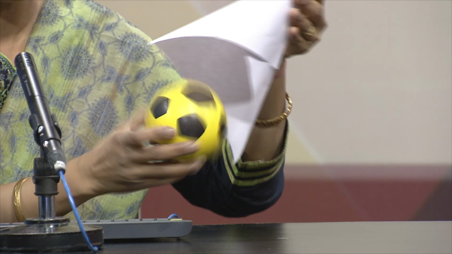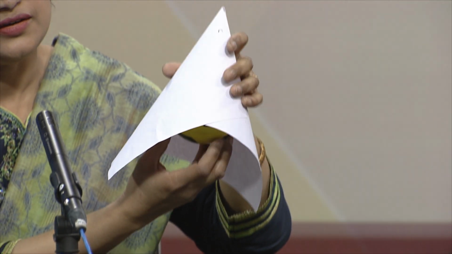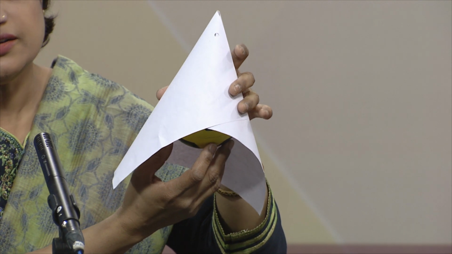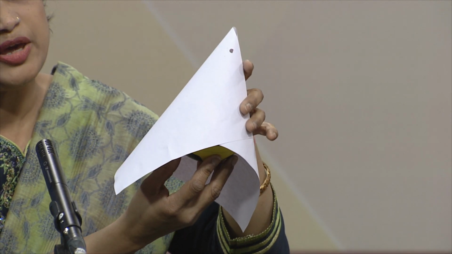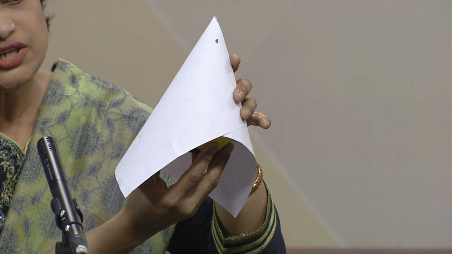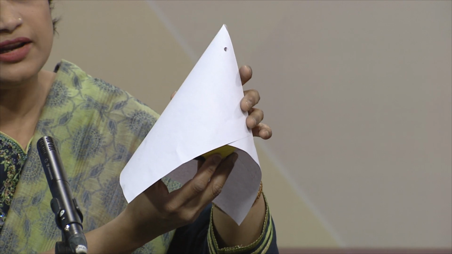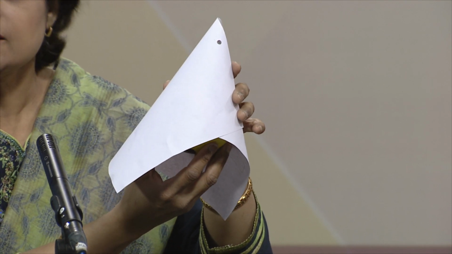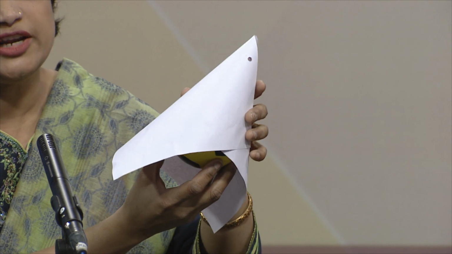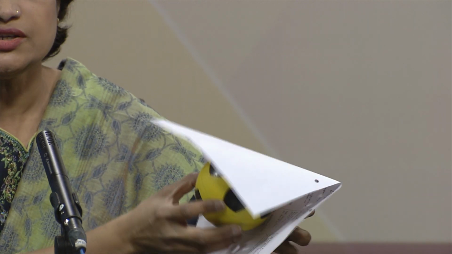And when we have the paper in the form of a cone and we place the globe in between, then this paper is tangent to any particular parallel in the globe, and that is the standard parallel, which we have dealt with in the previous sessions, conical projection with one standard parallel.